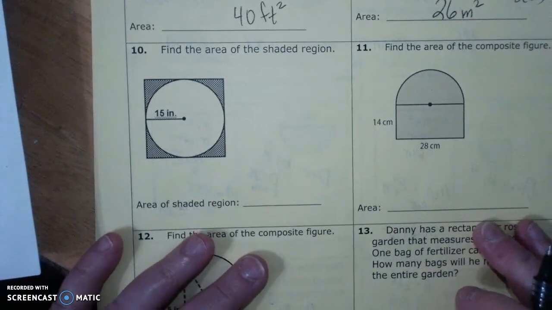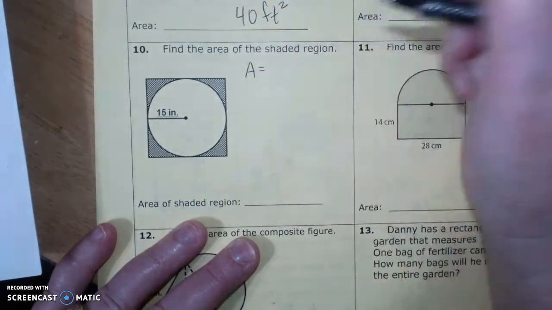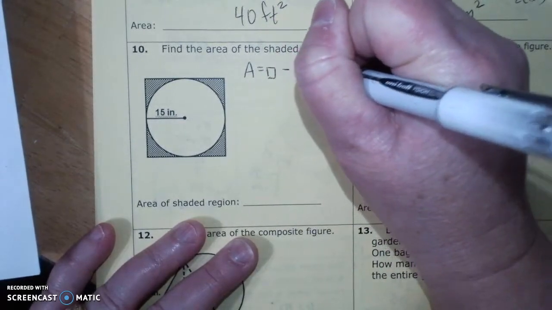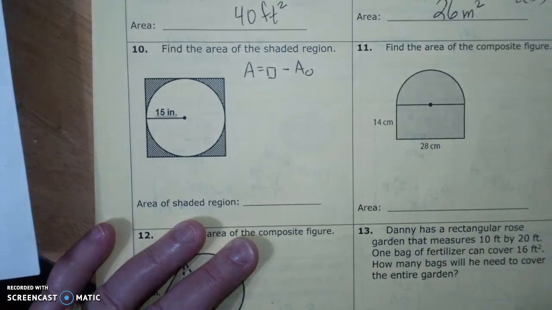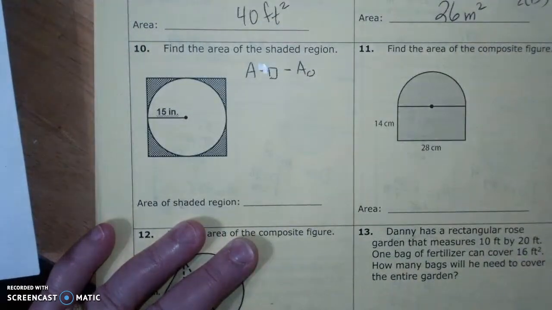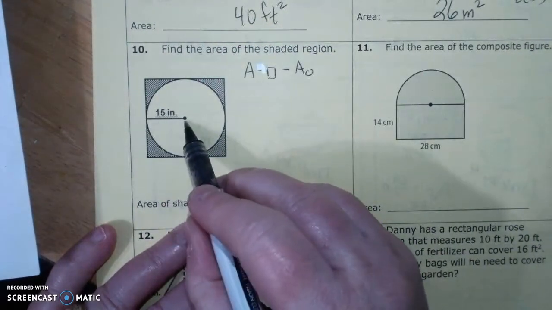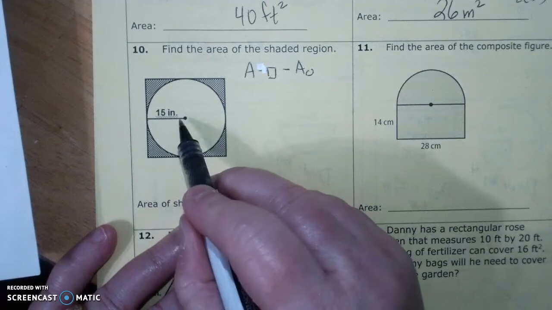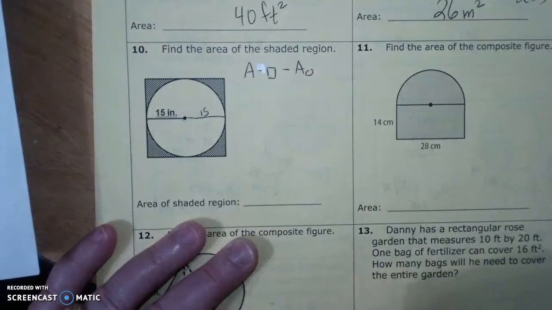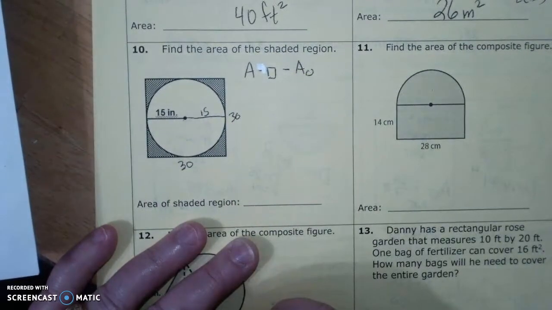Find the area of this shaded region. I'm going to do the area of a square minus the area of a circle, which will give me the shaded region. If I have a part going from side to center, I can pull it across and it'll be another 15. So this is a 30 by 30 square.